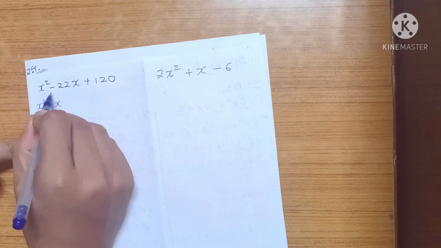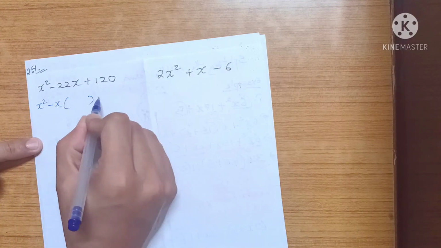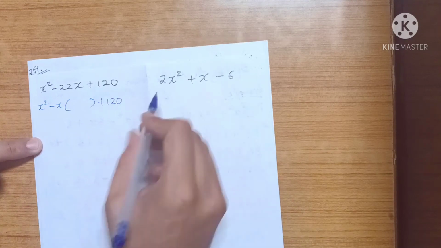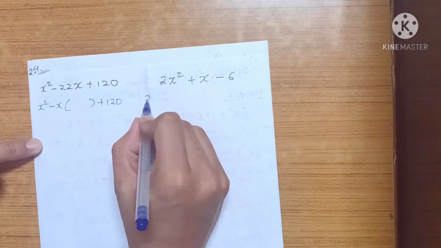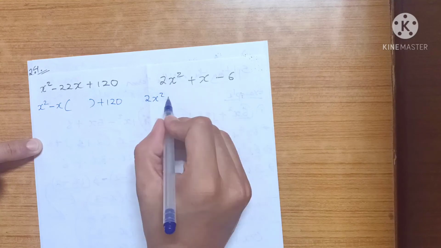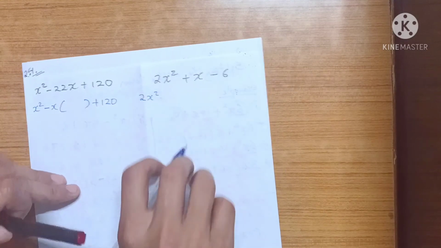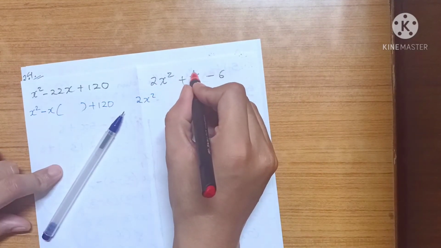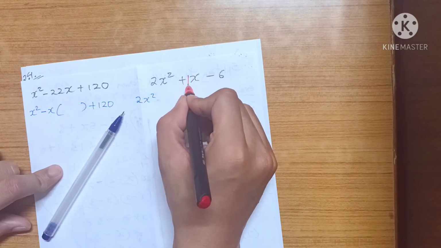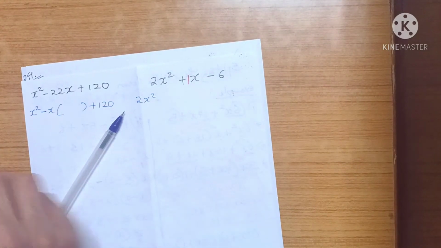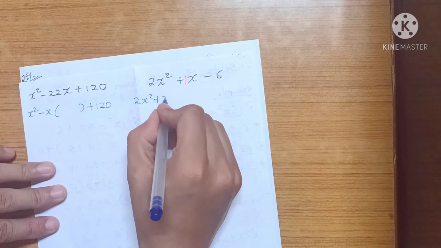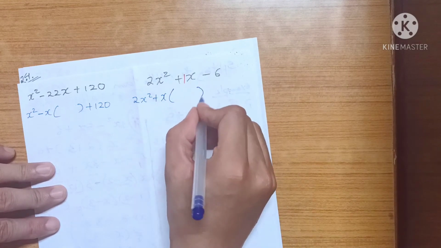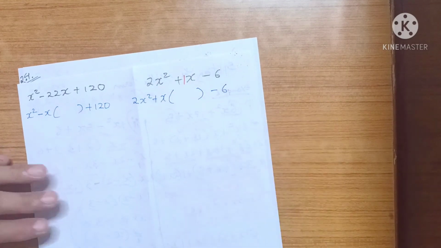Here we write the x along with the sign, and then we start a bracket, and then we write exactly the same. Here also let's do. We write exactly the same here along with the sign. See, in this case, there's no numbers attached with x, right? So we assume, whenever there's no numbers, we always assume it as 1. So we write x, and then instead of 1, I'm going to put a bracket, minus 6.